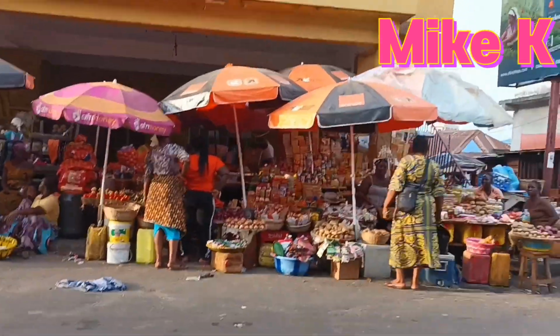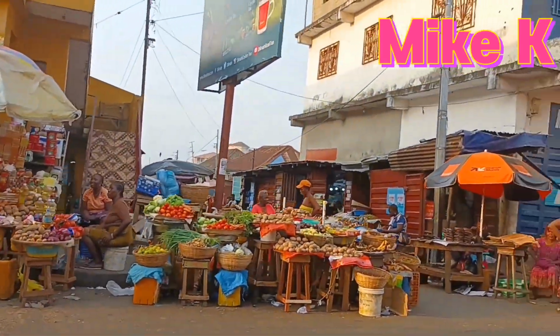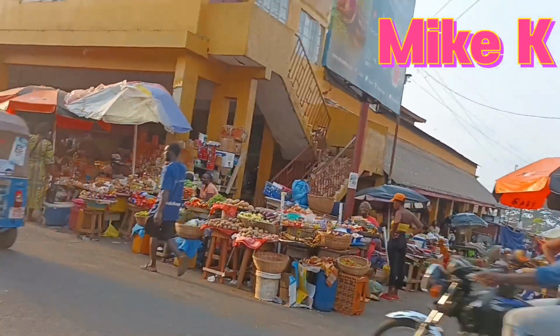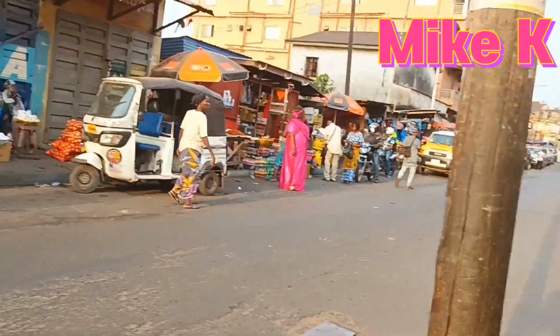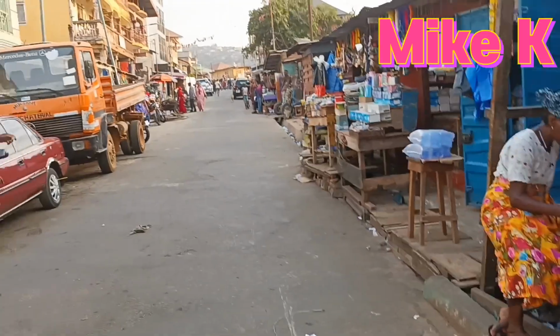As you can see, traders selling outside the market stalls. You can't believe if you enter the market, the stall is empty, but everyone wants to sell along the street path. I don't know why.